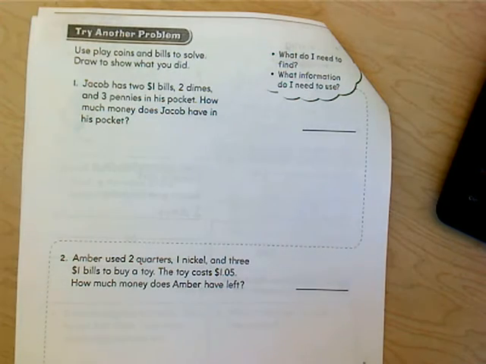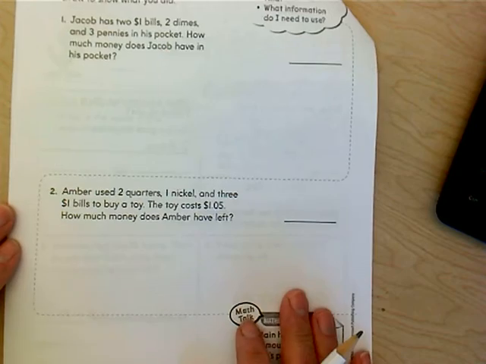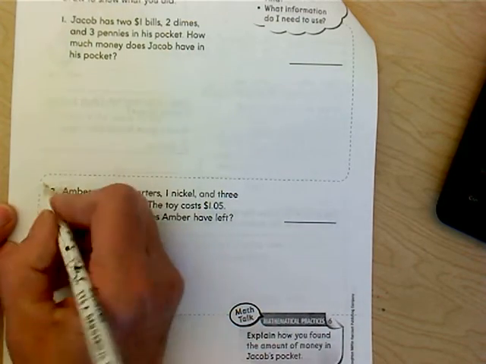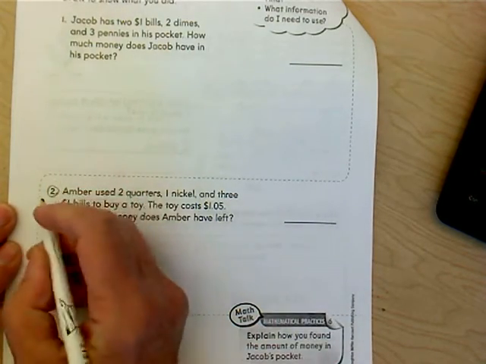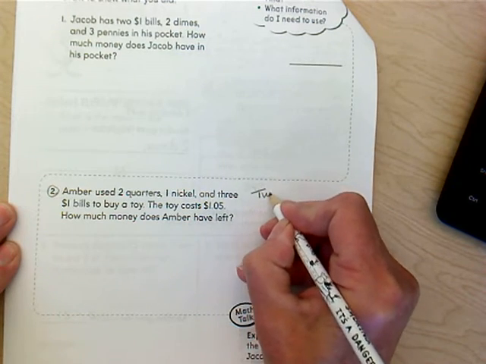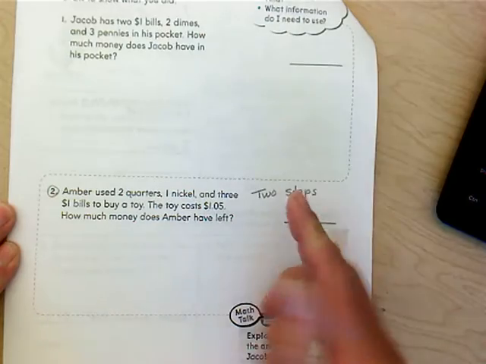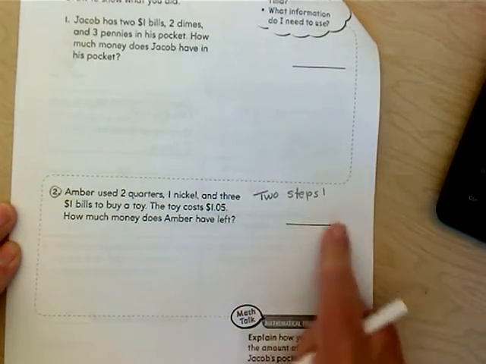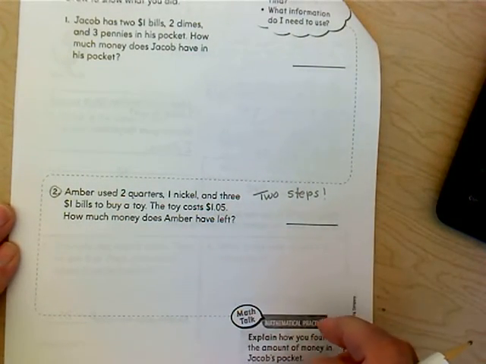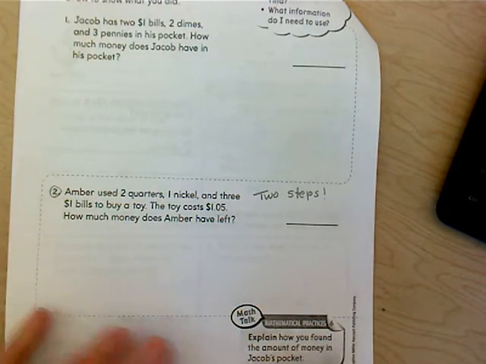When we look at this together, I'm going to show you several ways, or at least 2 ways that I solve the problem. Be very aware that problem number 2 has 2 steps. It is a 2-step problem. This is not new to you, so you're going to need to show both of your steps as you come up with your final answer for this problem. So there are 2 steps.